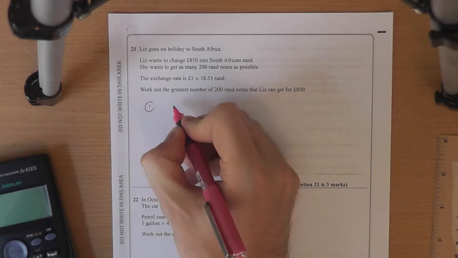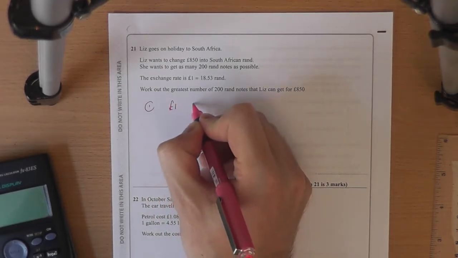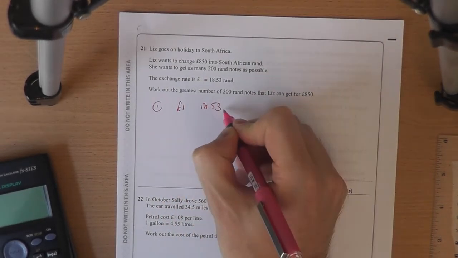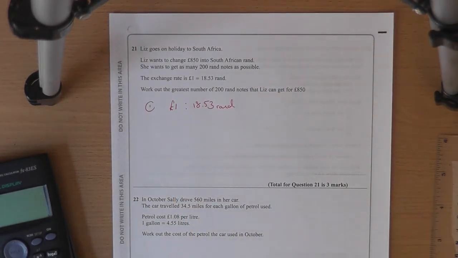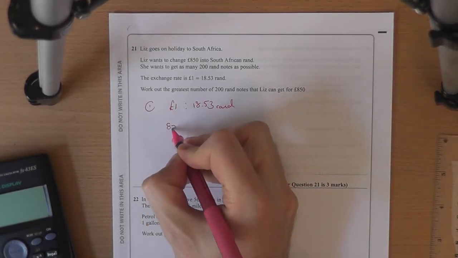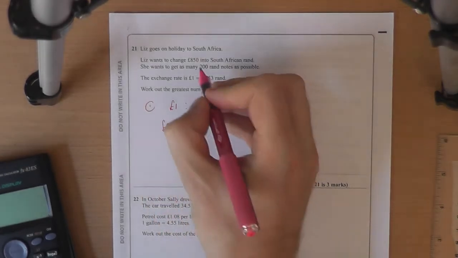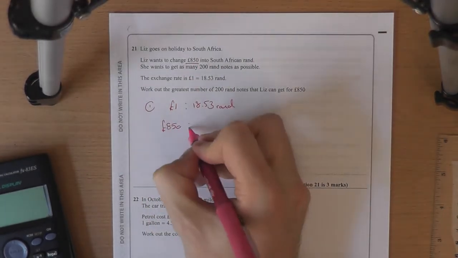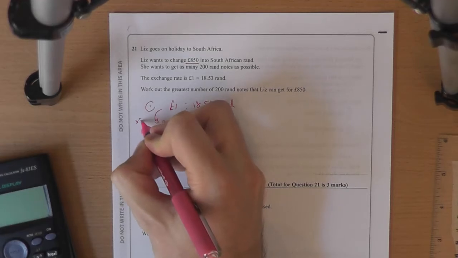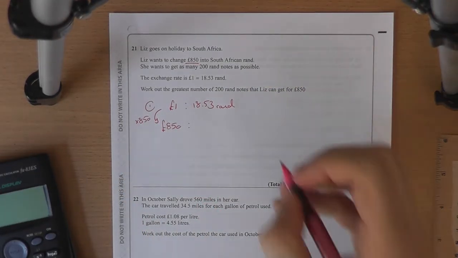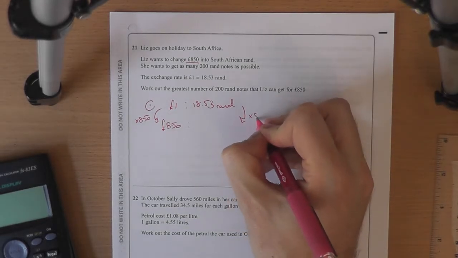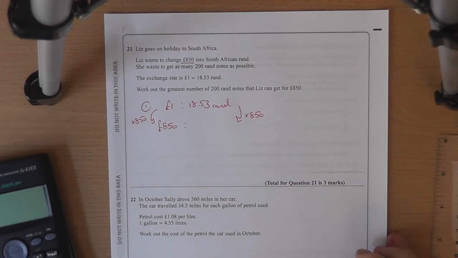So our first step then is to recognise that £1 is the same as 18.53 rand. And I'm going to write that as a ratio. You might prefer to write it with an equals, but I'm going to write it as a ratio. So I know that for every £1 she's getting 18.53 rand. Now she is getting £850 worth in total. So what we've done is we've scaled our ratio, we've times it by 850 to get from £1 to £850. That means we're going to have to times the number of rand by 850 as well.